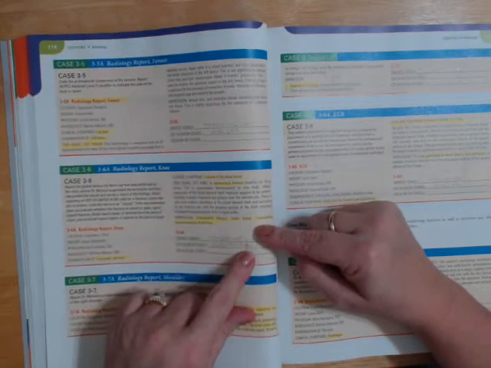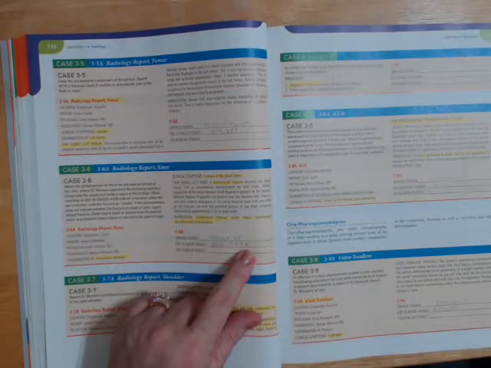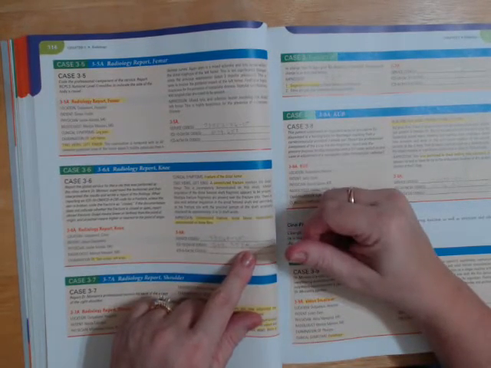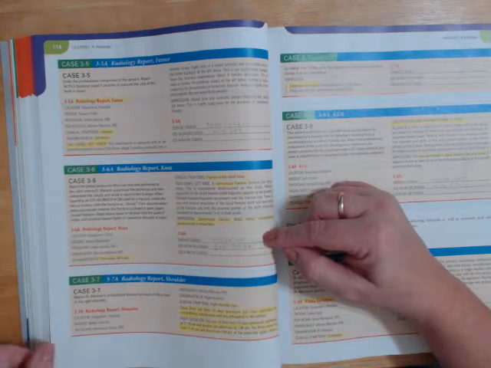Make sure you're getting your 7th digit correct. You could have an A, D, or S, and some others. A is for the initial. This is the first time they're being seen, so it would be the initial time.